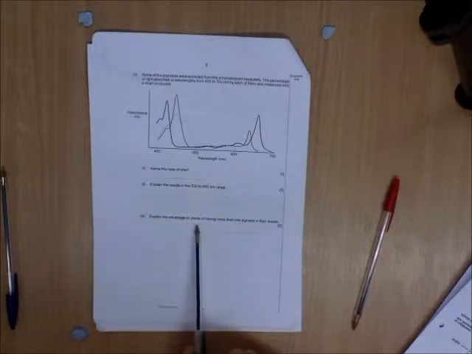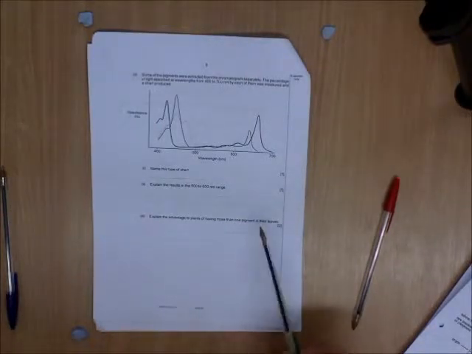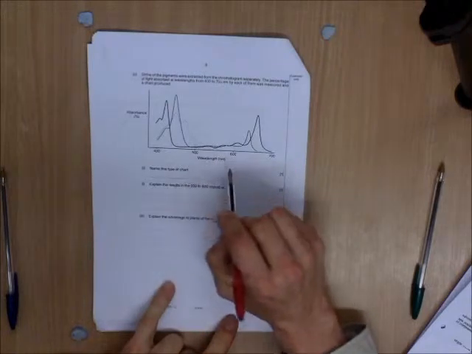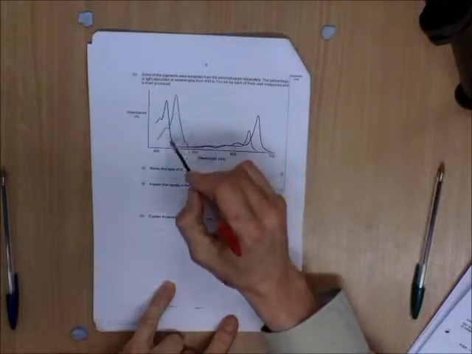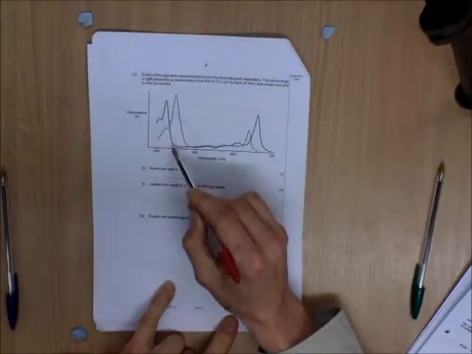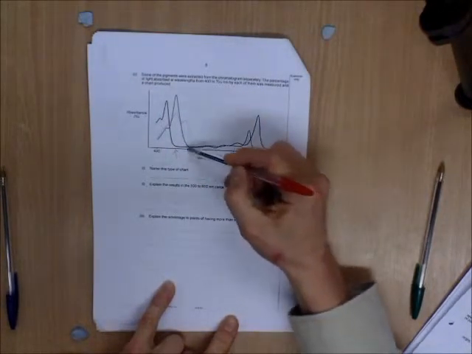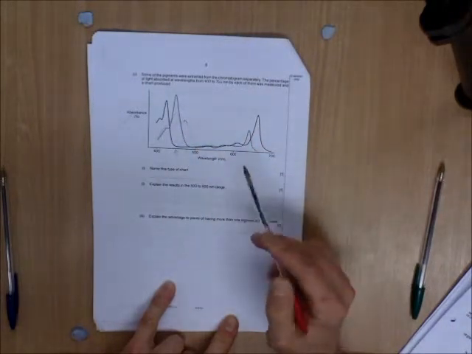Explain the advantage to plants of having more than one pigment. Hopefully you notice from here that these are various pigments. It doesn't tell you which pigments are which. I'm just going to look at this wavelength there. Even though this pigment isn't absorbing much light, these other 2 pigments are. Here, this pigment is still absorbing light, and so on.